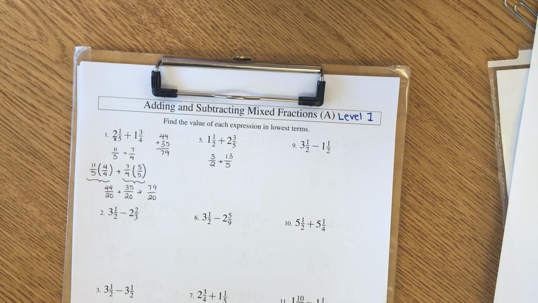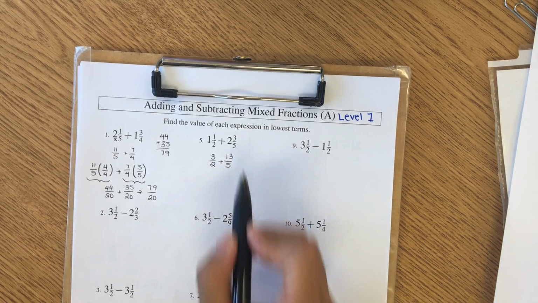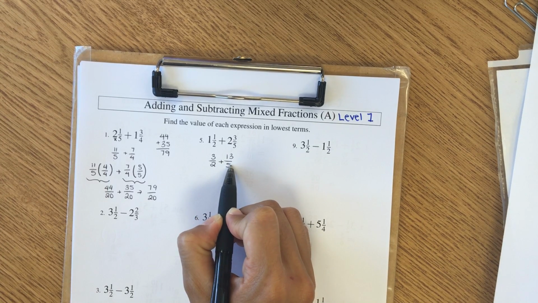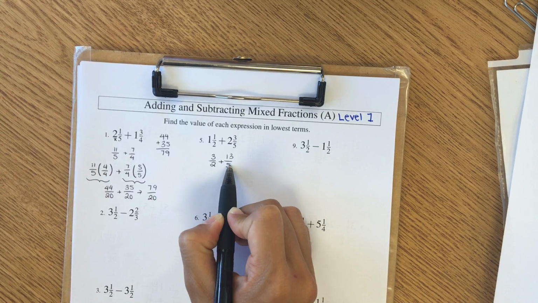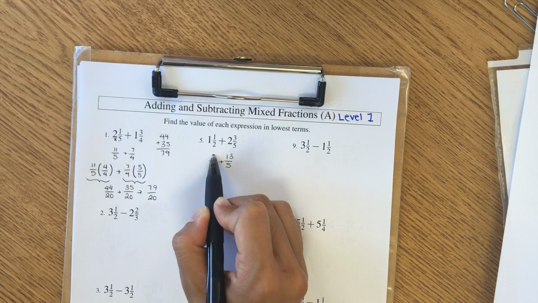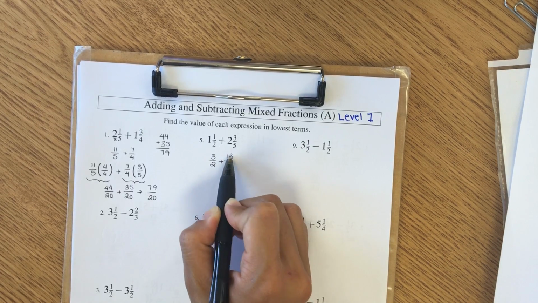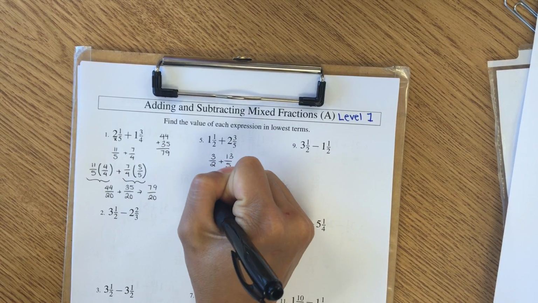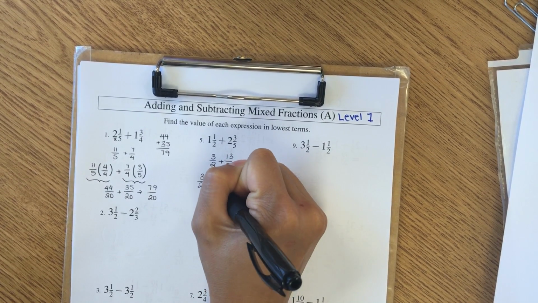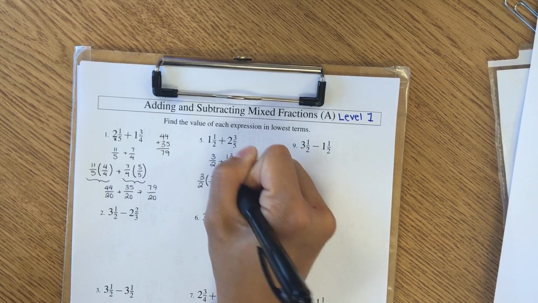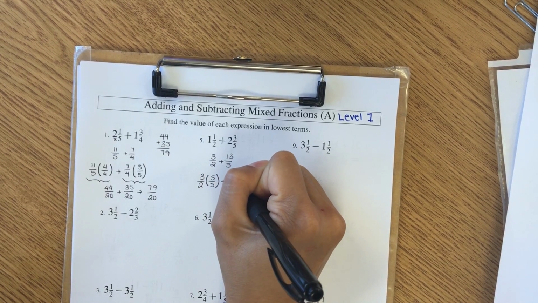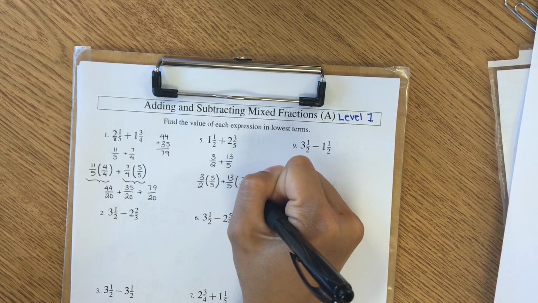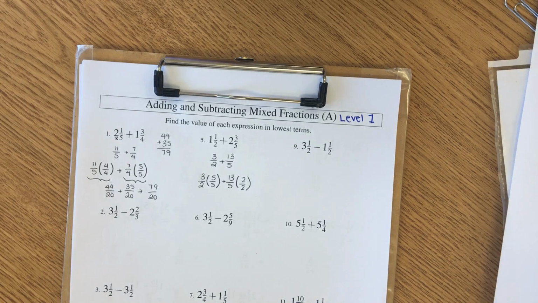Before you start combining them together, you need to check their denominators, and right now the denominators are not the same, so we need to change them so that they have the same one. This 5 here is going to be multiplied on top and on bottom, and this 2 is going to be multiplied on top and on bottom. So please make sure you provide the work for it. 3 over 2 times 5 over 5. Keep the plus. 13 over 5 times 2 over 2.